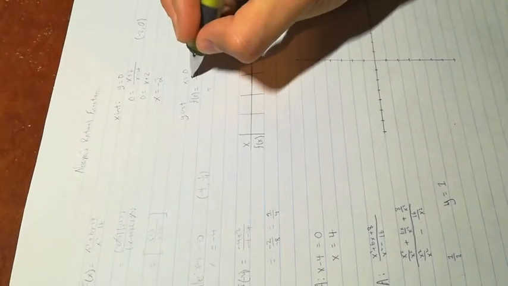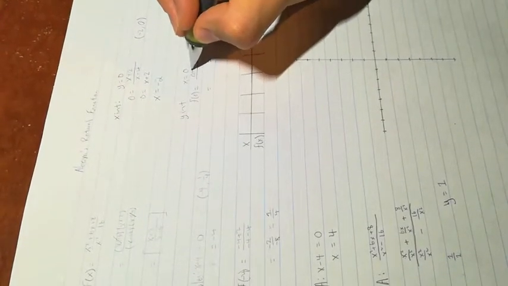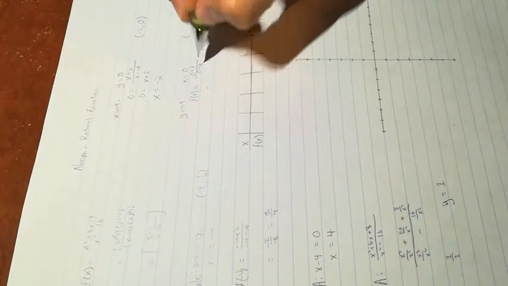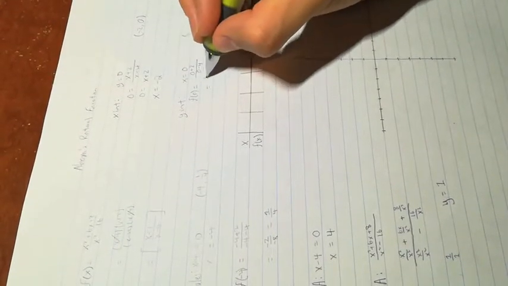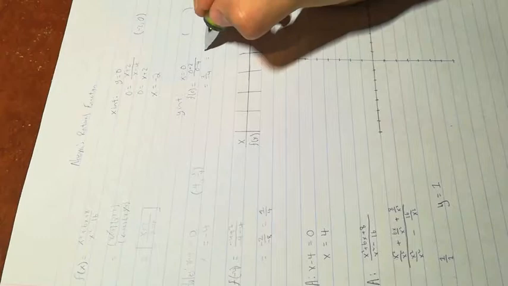Next, we find the y-intercept. To do this, set x to 0 and solve for y. This will result in negative 1 over 2, making our point on the graph 0 and negative 1 over 2.